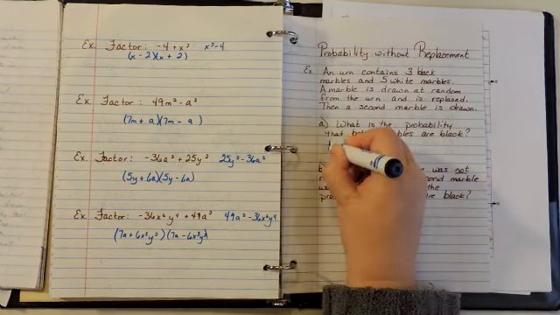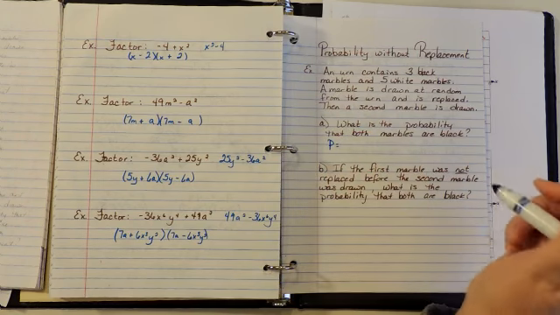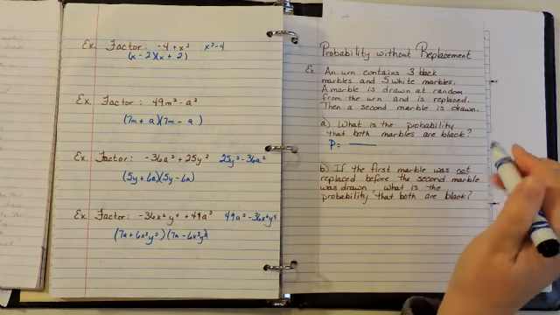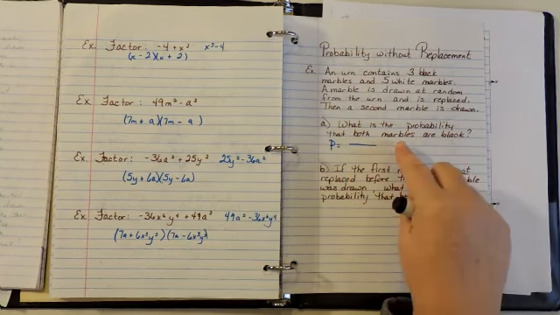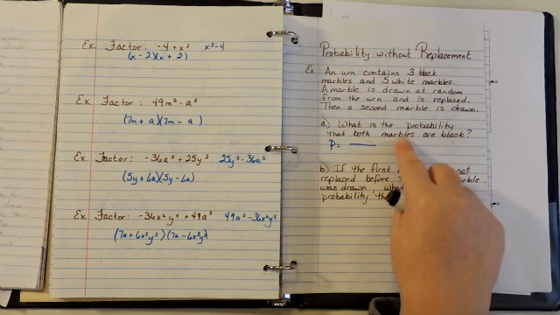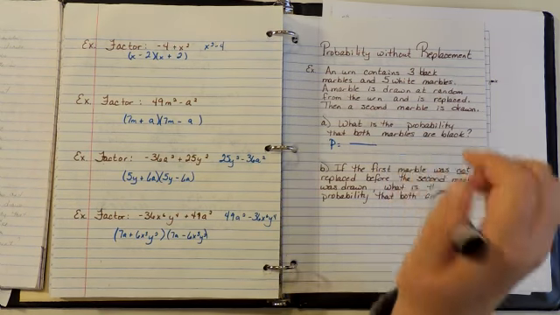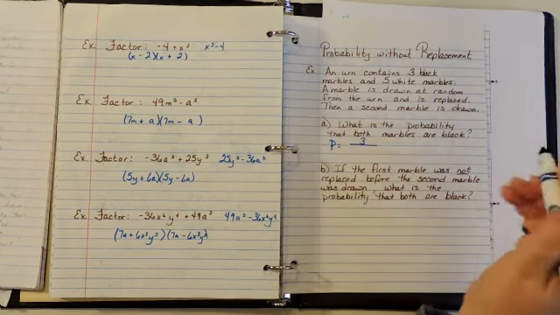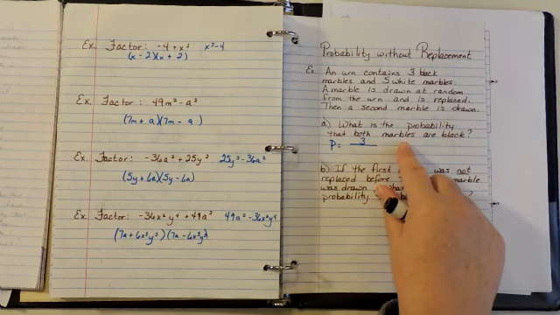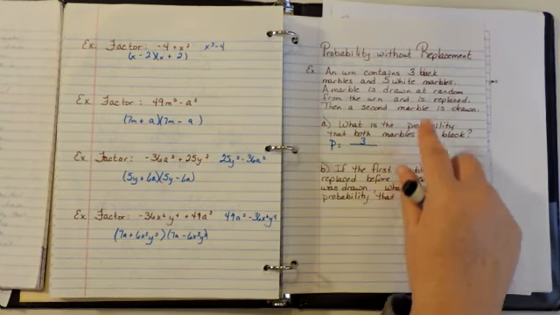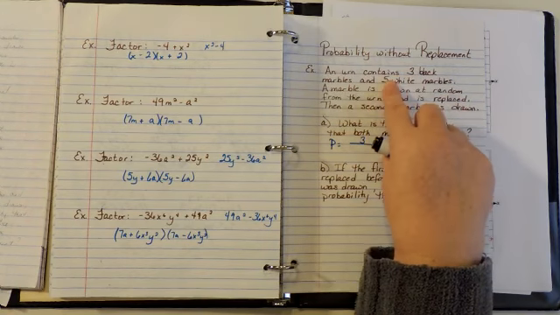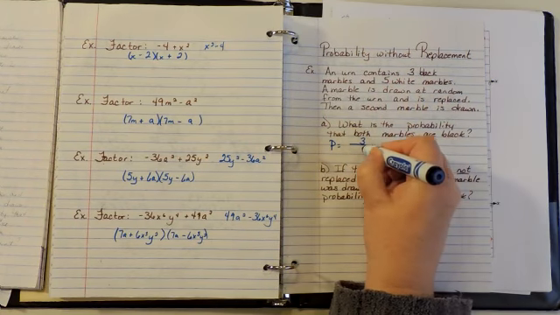Okay, so probability is going to equal the number of marbles that fill this requirement. So we want the number of black marbles, and there are 3, over the total number of possibilities. In this case, there are 8 marbles in our sample space.